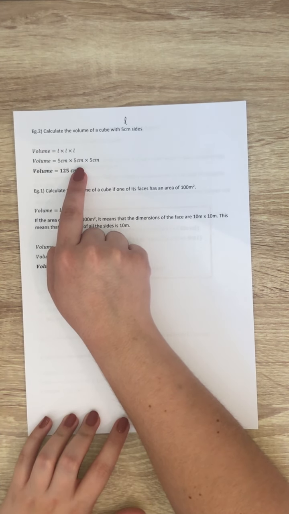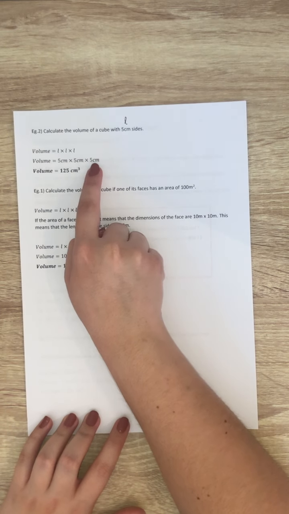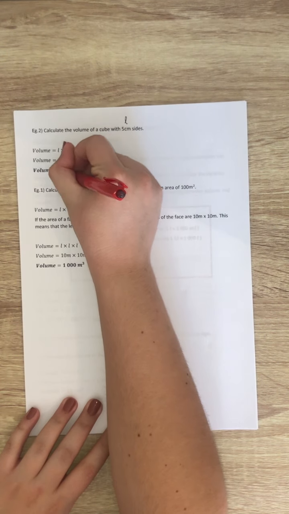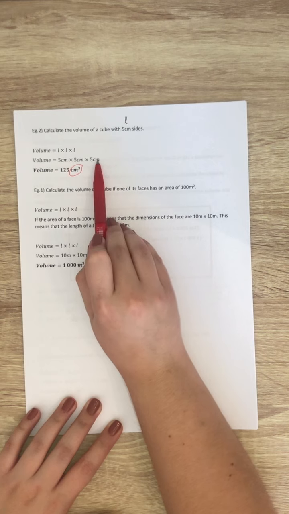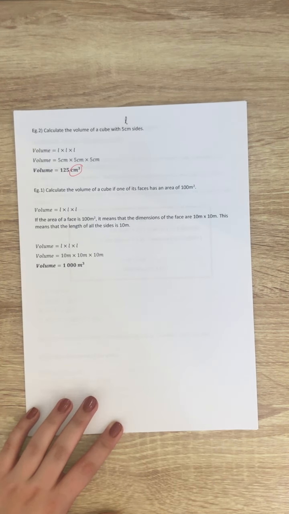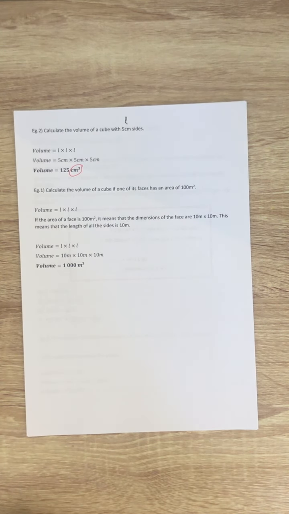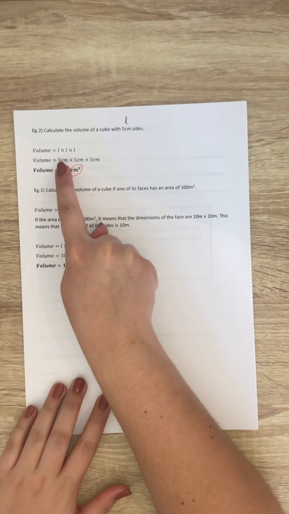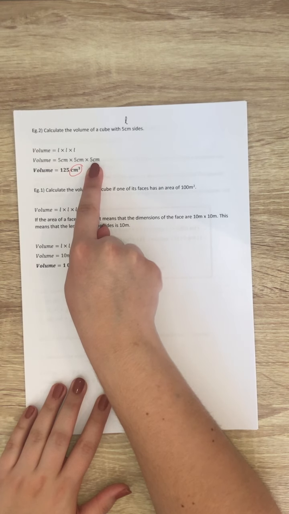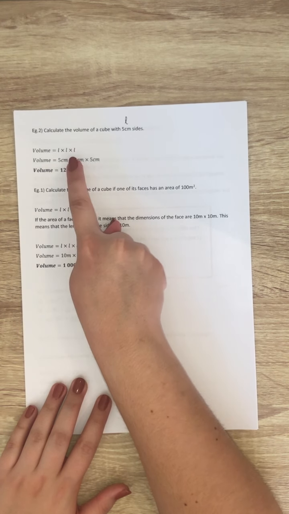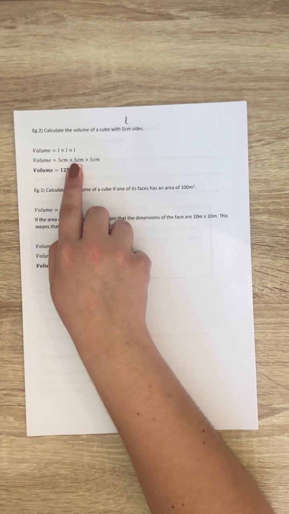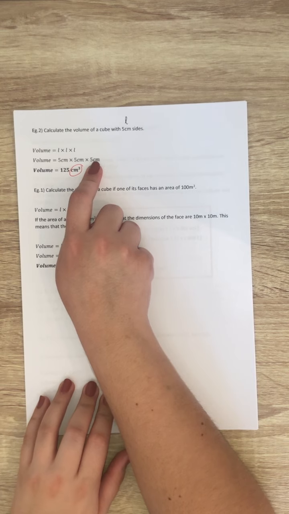5 times 5 is 25 times 5 is 125 centimeters cubed. Once again, 3 values, 3 as your exponent. Guys, one thing to take note of, please, please, please don't make the mistake of adding. So it's not 5 plus 5 plus 5. So your answer is not 15. It's multiply. So you multiply the first two, you get your answer, then you multiply the last one.